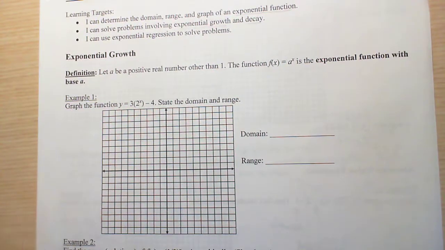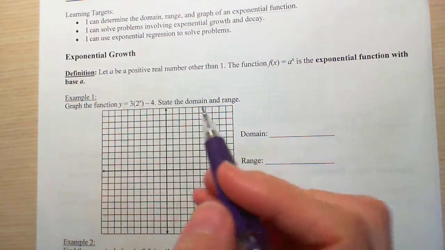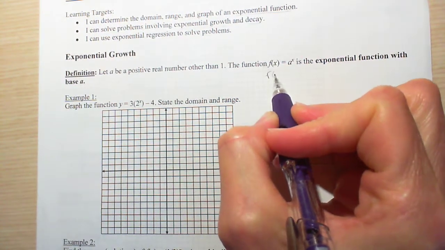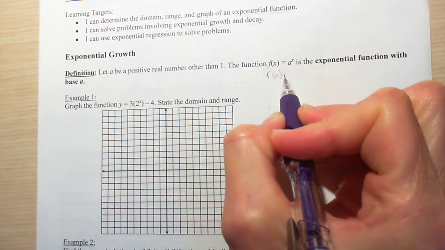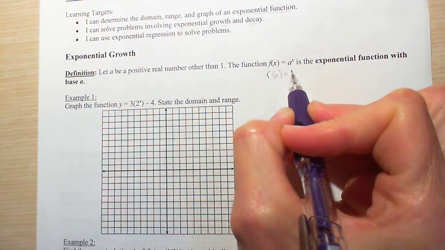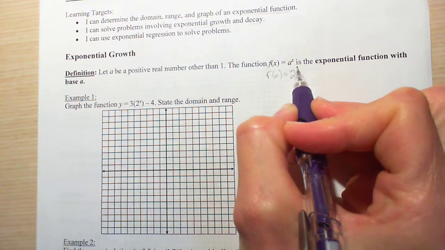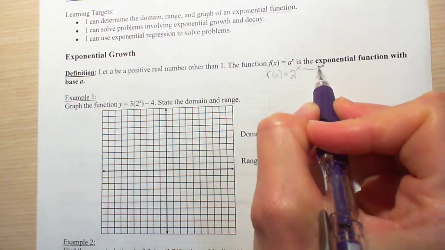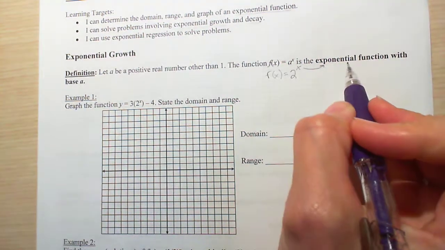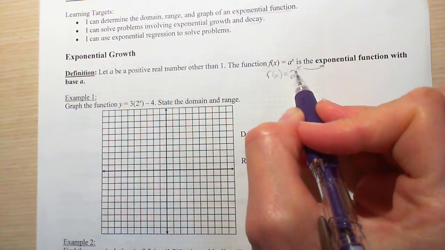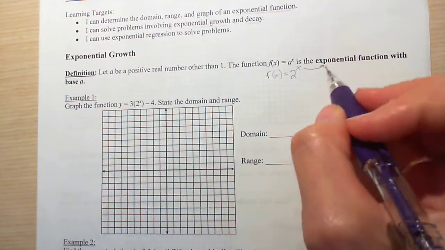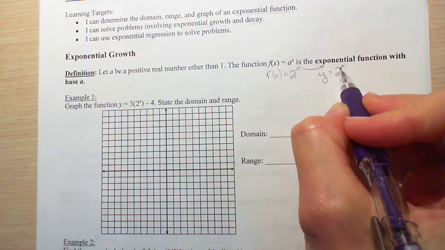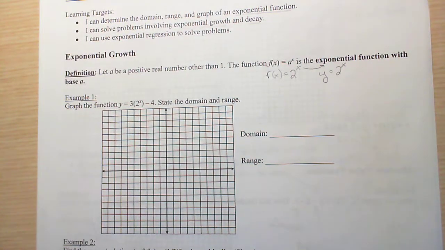So this is the definition, which you can read. And under here I'm just going to write an example. So exponential functions look something like this. Your base is going to be a constant, and your variable is stuck up there as an exponent. That's why it's called an exponential function. So the exponent is your variable. Remember, f of x is the same as y, so this could also be written as 2 to the x.